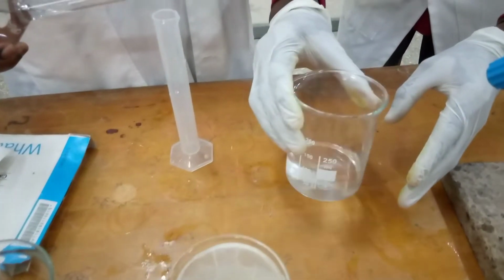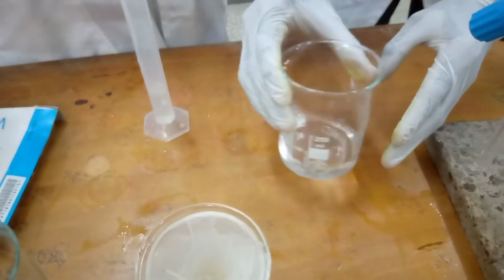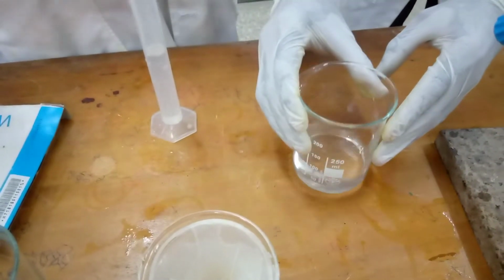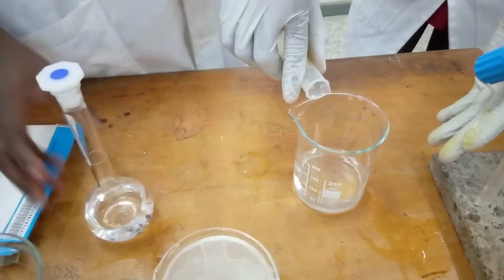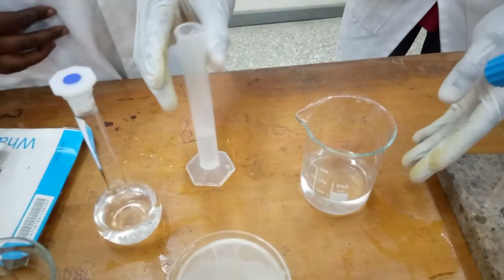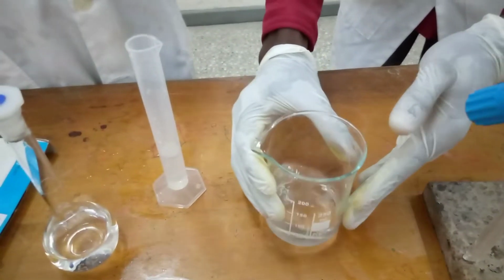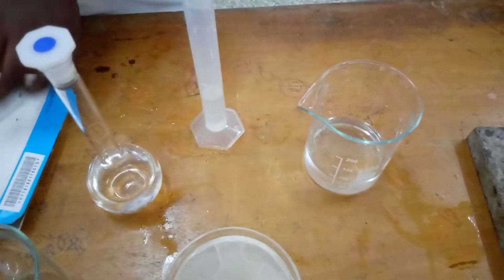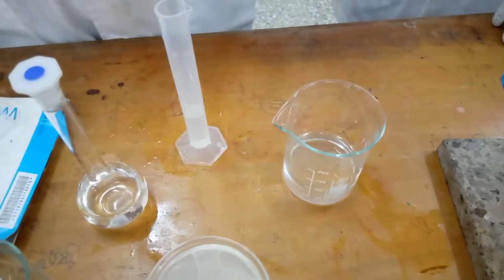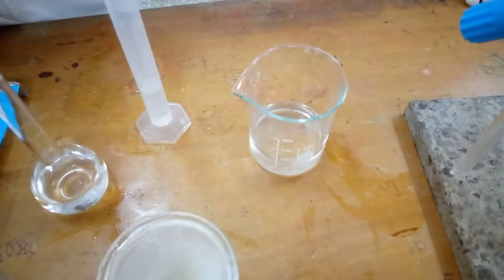This is another 20, so I can pour about maybe partially half of it. Then I'll do the testing. So we are going to test and see if it is acidic or not. If it is basic, we have to add more of the HCl to it. Okay.